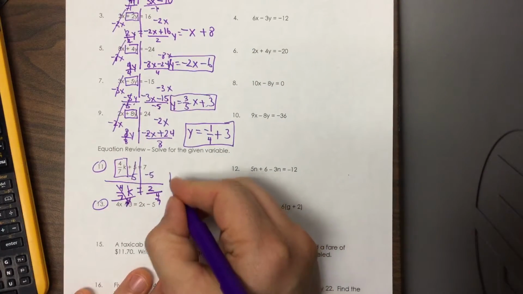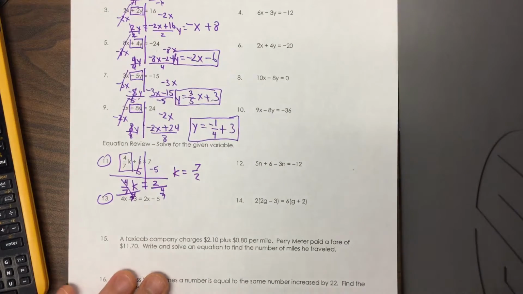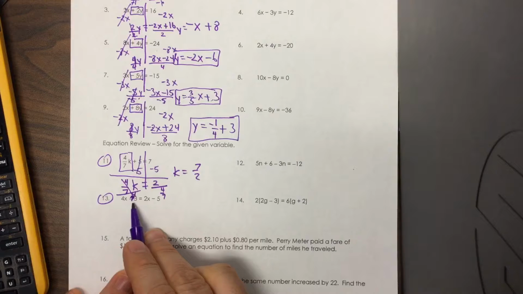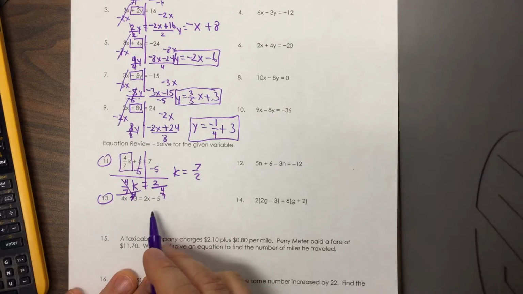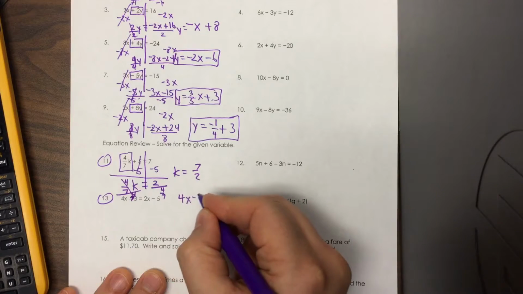So K is equal to 7 over 2. All right? The last one, 4x minus 3 equals 2x minus 5. Okay? I'm going to rewrite that so I can see a little better.